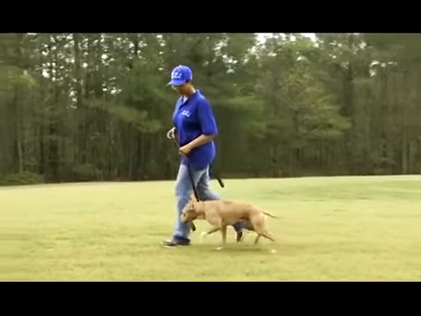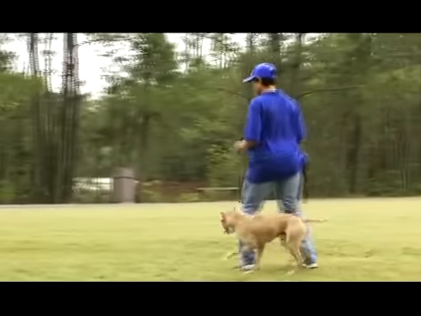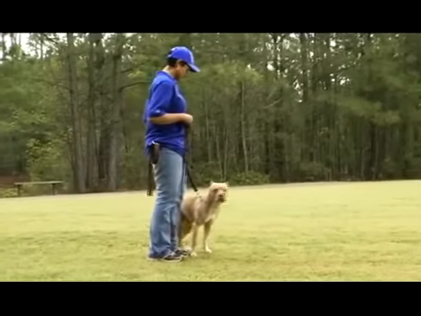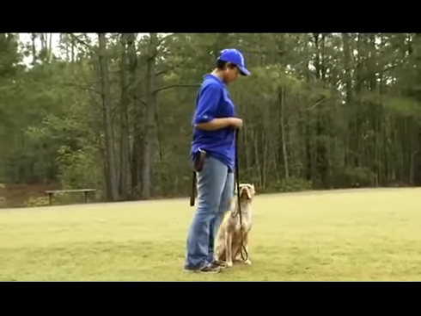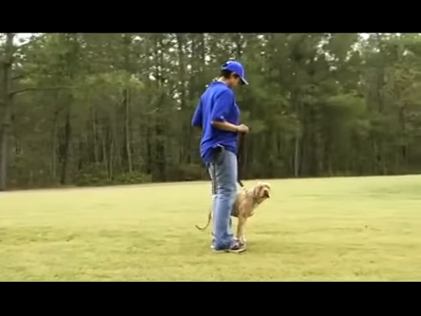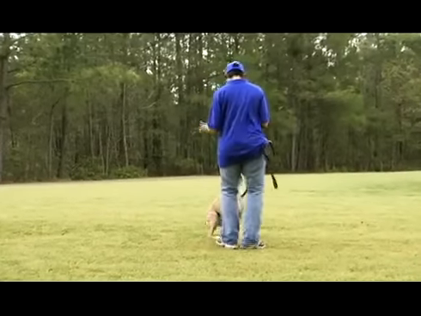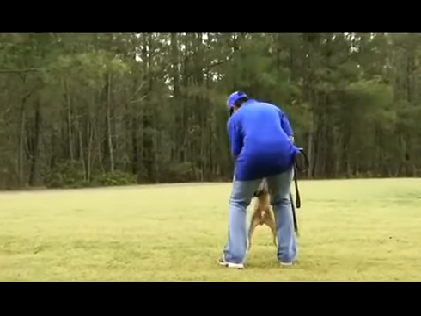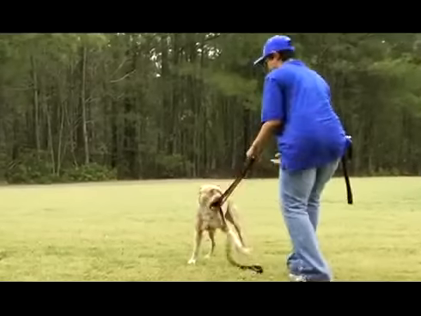Forward. Heel. About turn and stop. Good. 2 steps up and finish. Heel. Good boy. Now he's released, he understands that training and everything is over with. He can go back to being a dog.